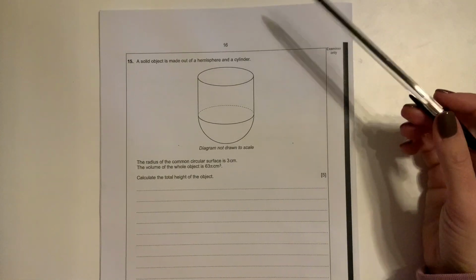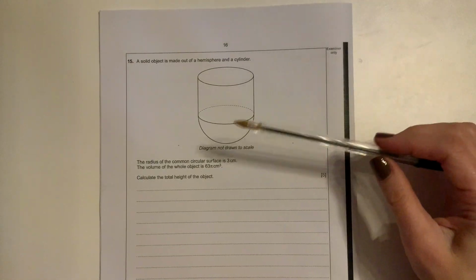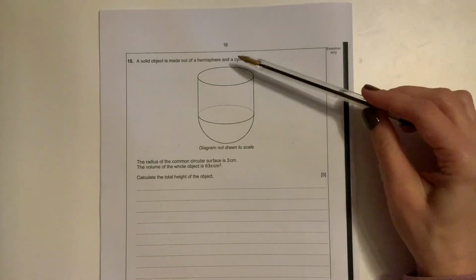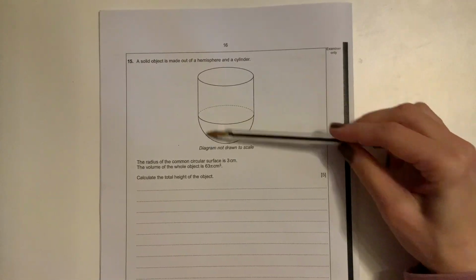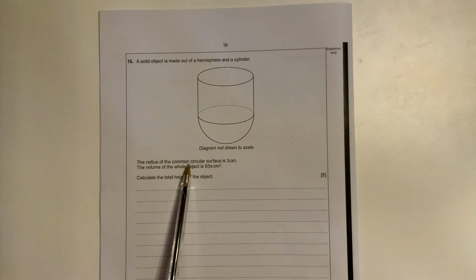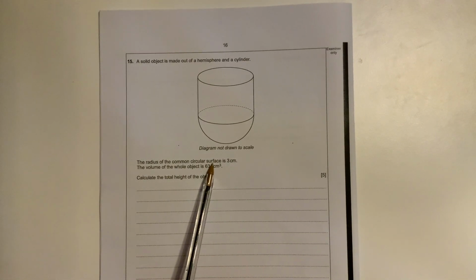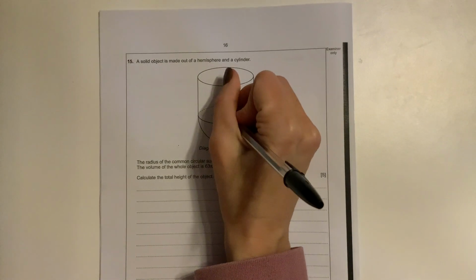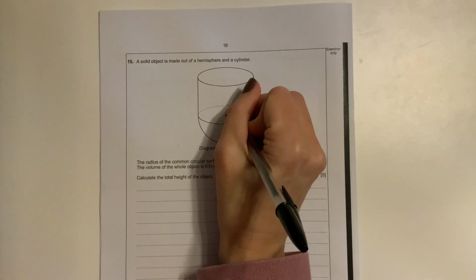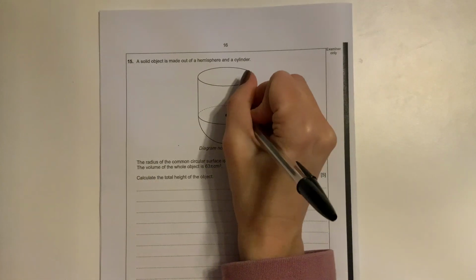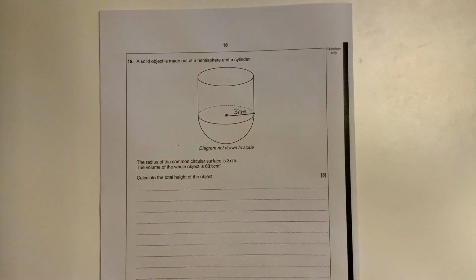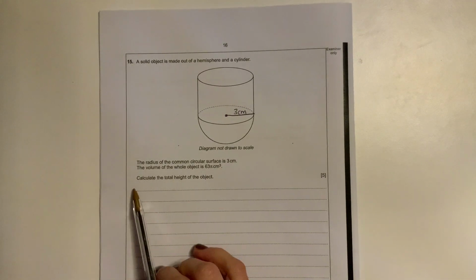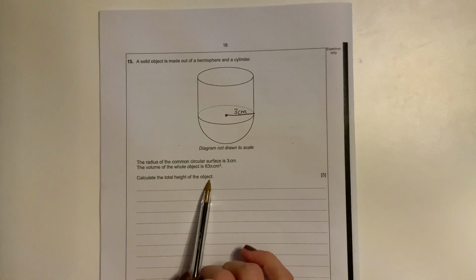Question 15. A solid object is made out of a hemisphere, so this is this part down here, the half of a sphere, and a cylinder, so that's the top bit. The radius of the common circular surface is 3 centimetres. So what we know is that basically, if I draw it on here, the cylinder and the sphere both have a radius of 3. The volume of the whole object is 63 pi centimetres cubed. Calculate the total height of the object.